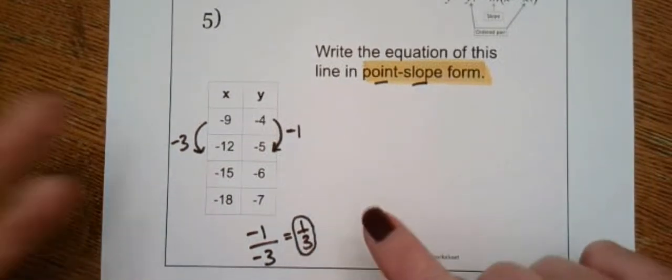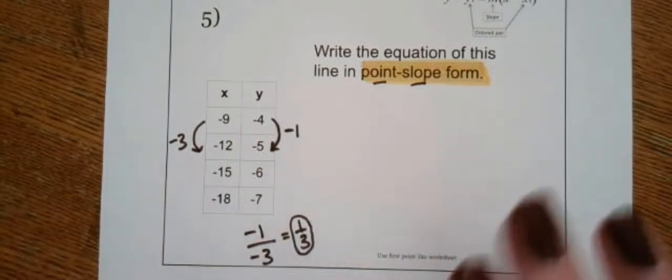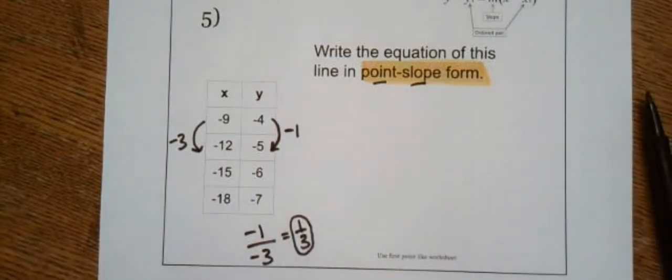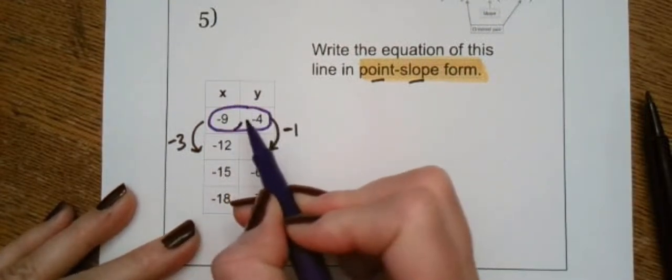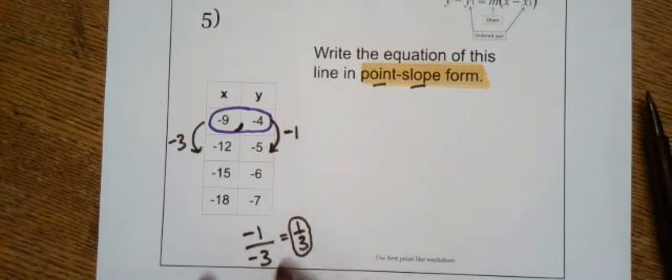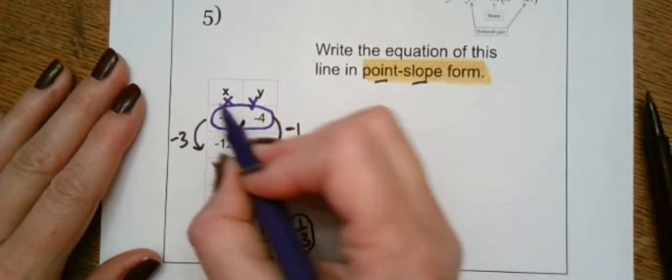Now, all I need is a point and the slope. You could pick any of these points. It doesn't matter. However, on your practice assignment today, I'm going to ask you to pick the first point. So we're just going to practice this by using the first point. Okay, so here we got the x, here we got the y. They are already written there.